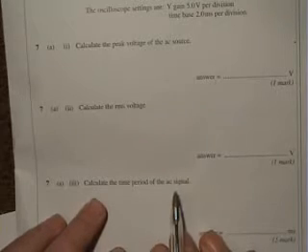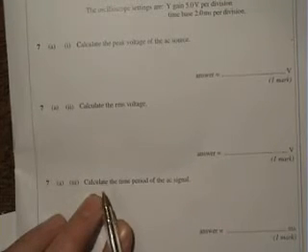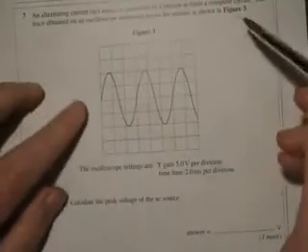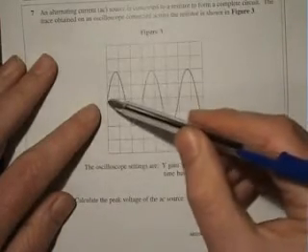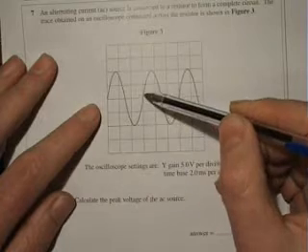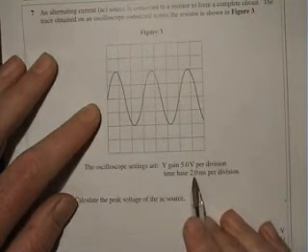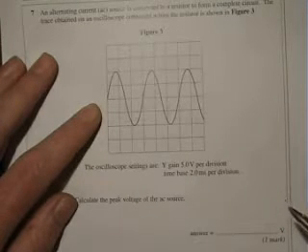Calculate the time period of the AC signal, in other words how long it takes for one whole trace. And they're being kind to you there. They could have asked you for the frequency, which would have been more complicated, but it asks for the time period. So the time it takes for one whole trace. And very conveniently, one whole trace takes a whole number of squares. It takes 3 squares for one whole trace, and we know what 1 square represents. So therefore, we know how many milliseconds it is for one whole trace. And the answer at the bottom there is in milliseconds.